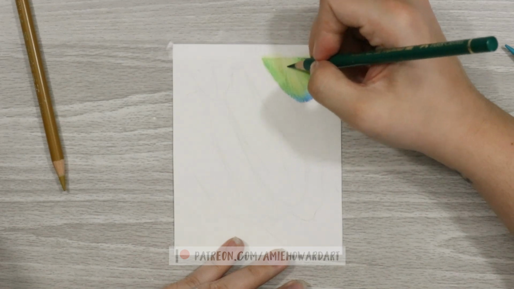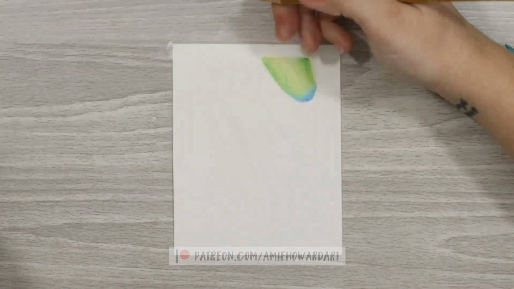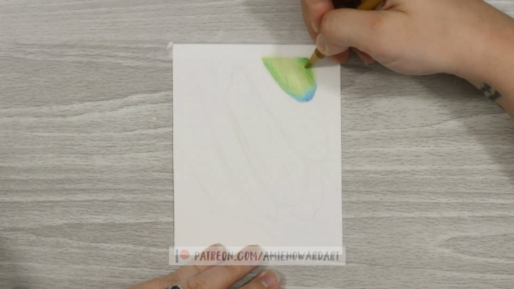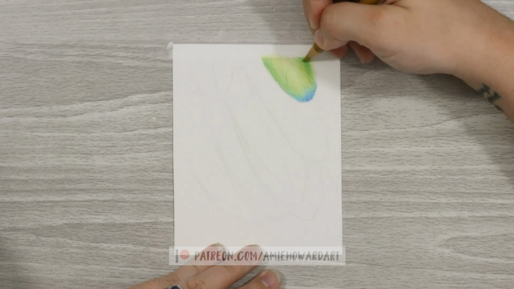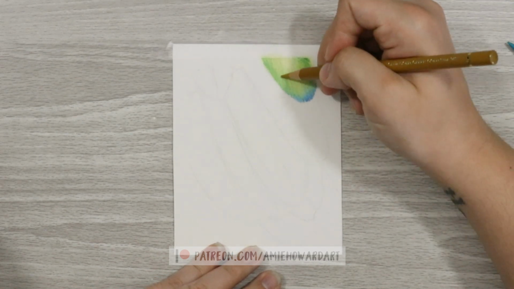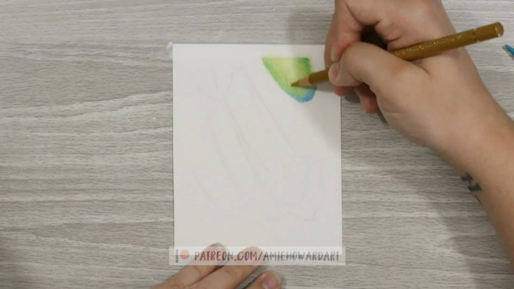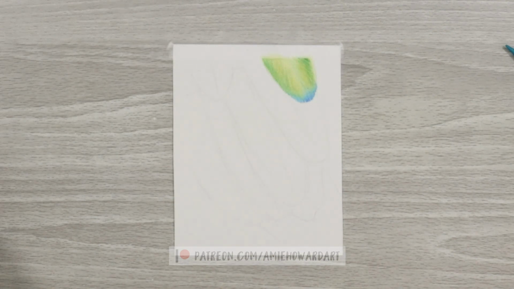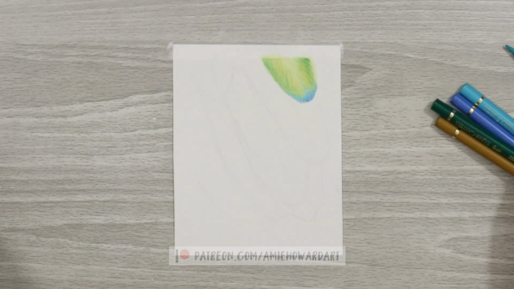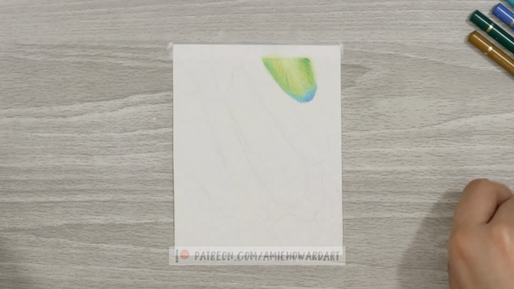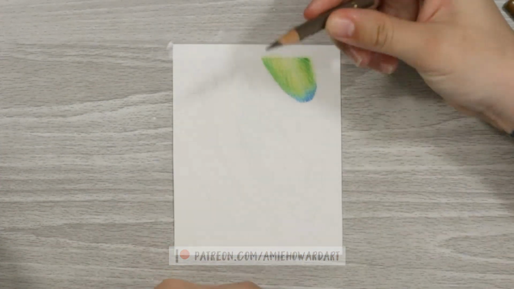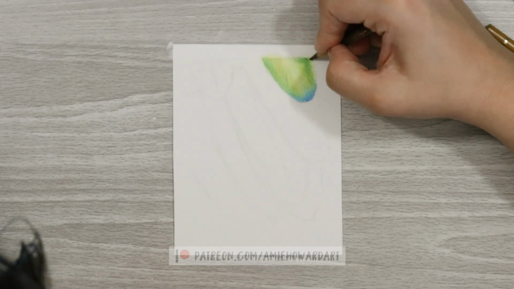I'm just going to introduce a bit more of a yellow tone as well. Just get this really nice sort of harmonious colour going on throughout here. And I'm just going to take a bit more of a neutral tone on the side here.